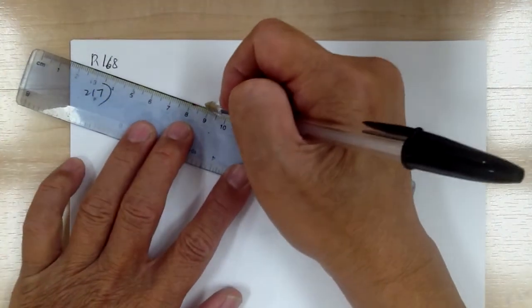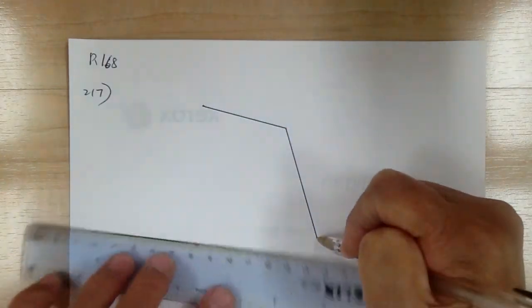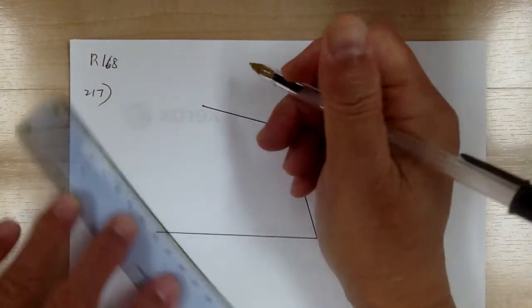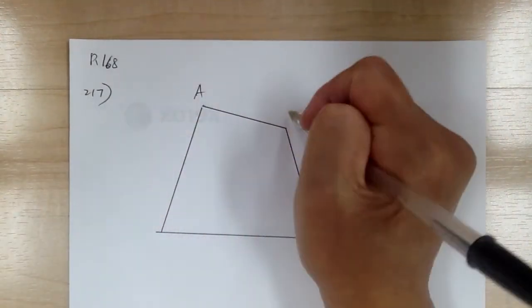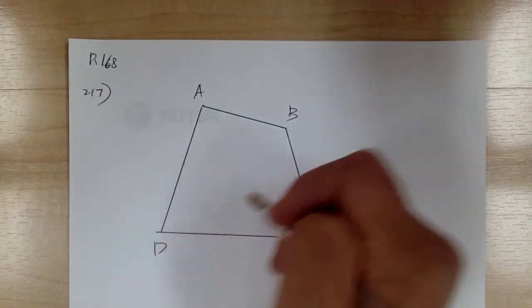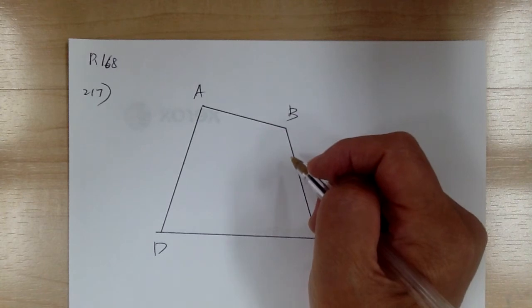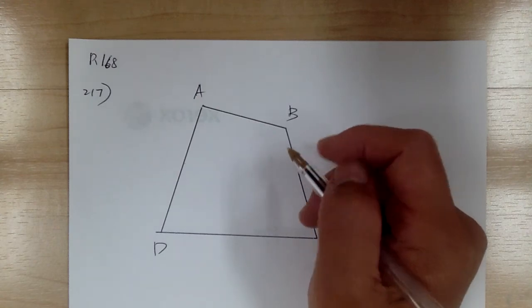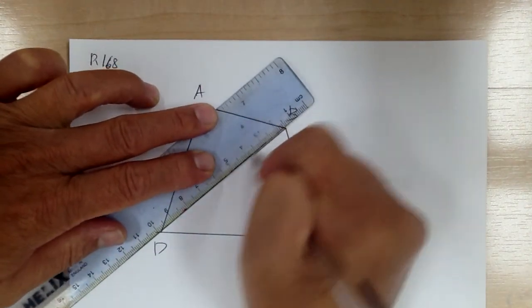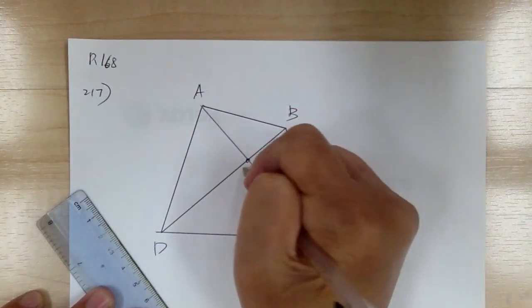So let's go and draw that, and label A, B, C, D. Let E be the point of intersection of the diagonals. So you draw the diagonals, and this would be point E.